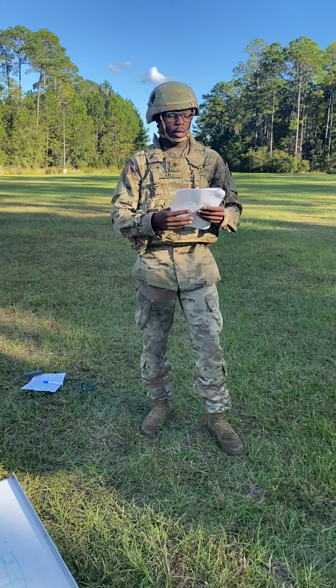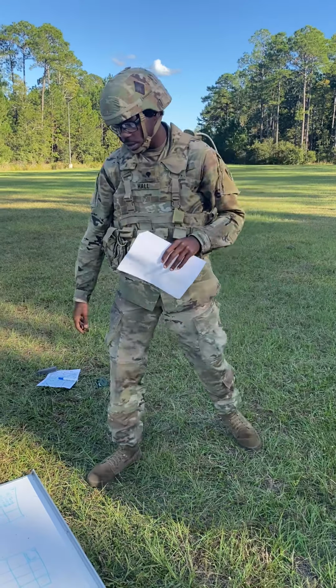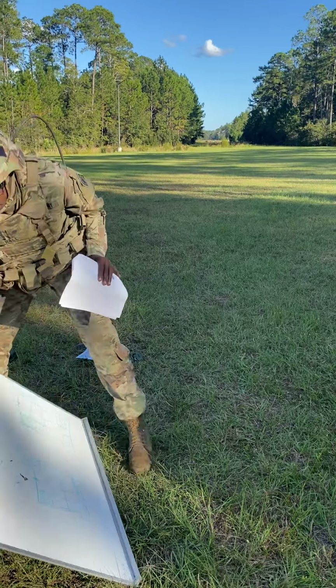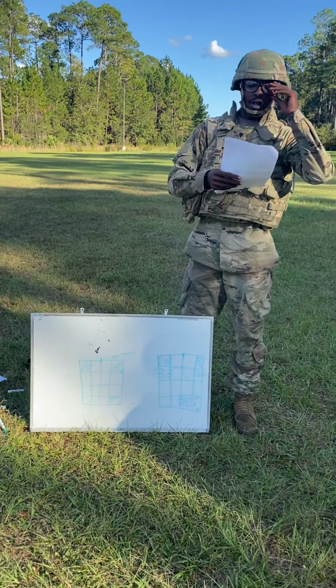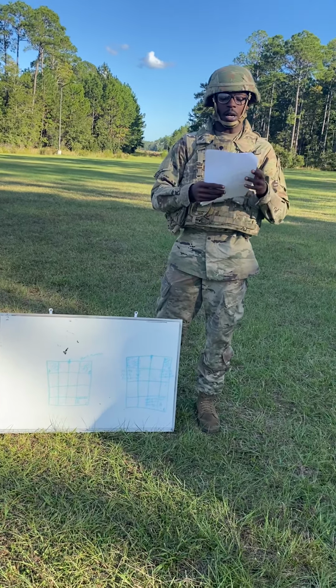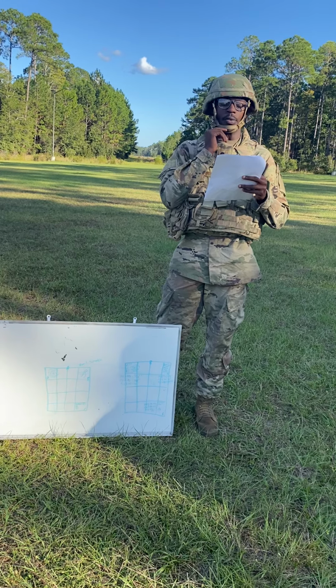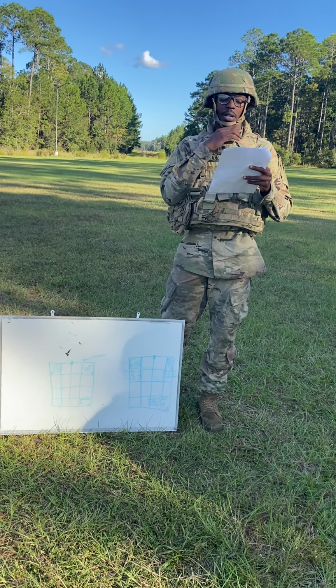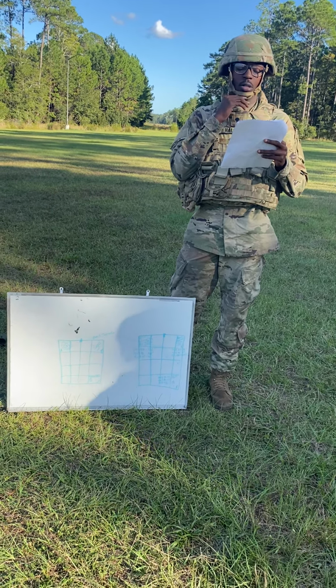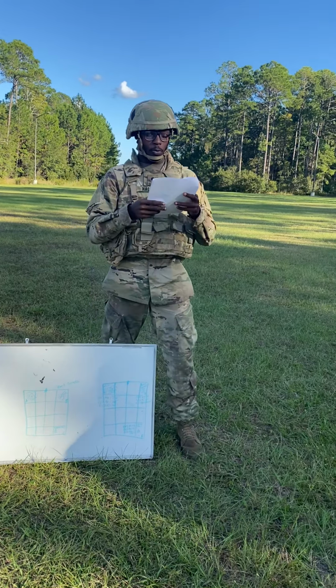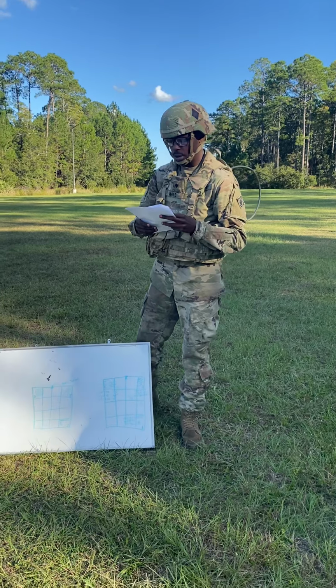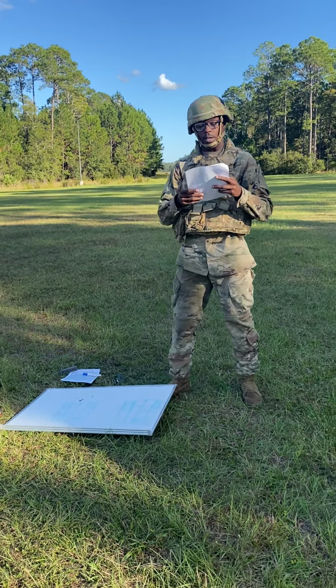All right, we're going to get into this class. As seen on this, something I drew up earlier, you identify your location on the map by using resection using the map and compass method. Orient the map on a flat surface using the compass. Identify at least 2 well-defined points on the ground. Mark these well-defined points on the map.